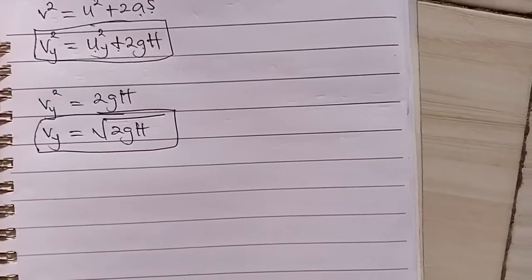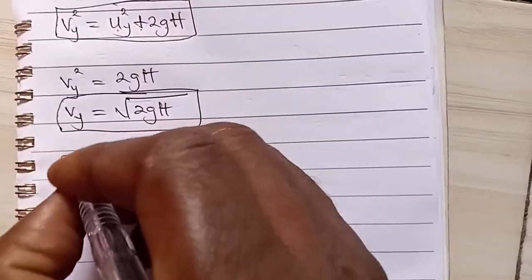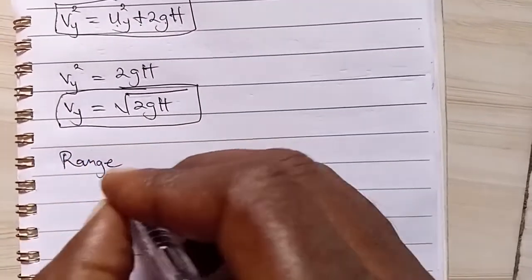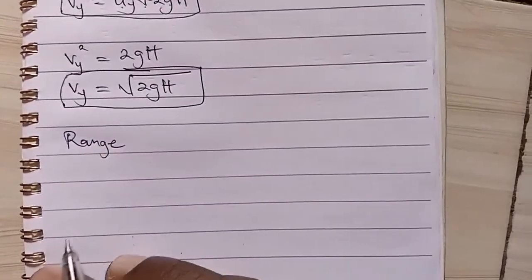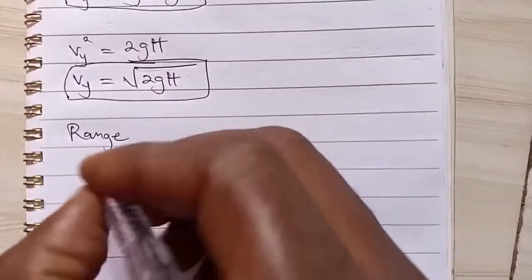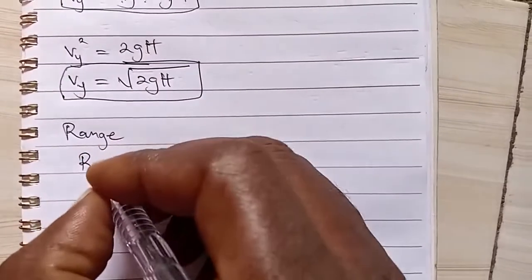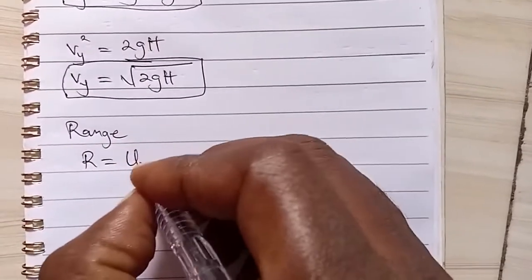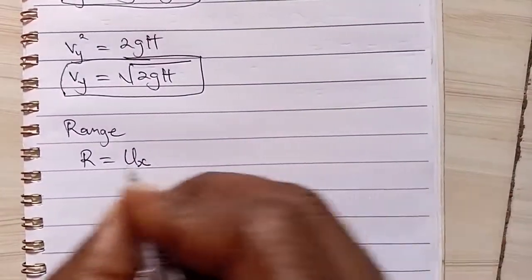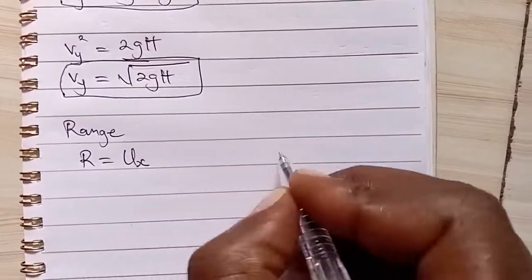Now before we go into calculations, let's just talk about range briefly. Range is the only horizontal component of the vertical motion. So we have that r is equal to, so we're not going to use y because we're talking about the horizontal distance now.